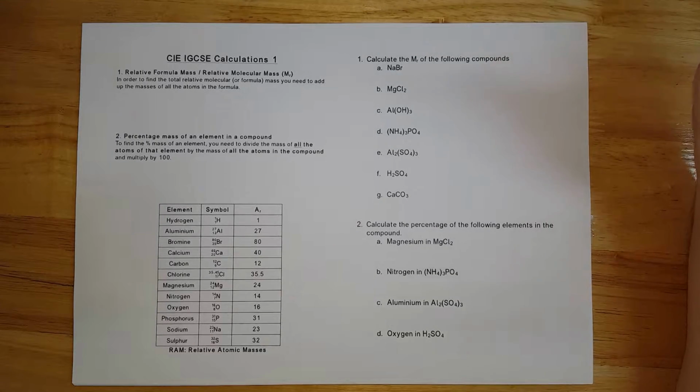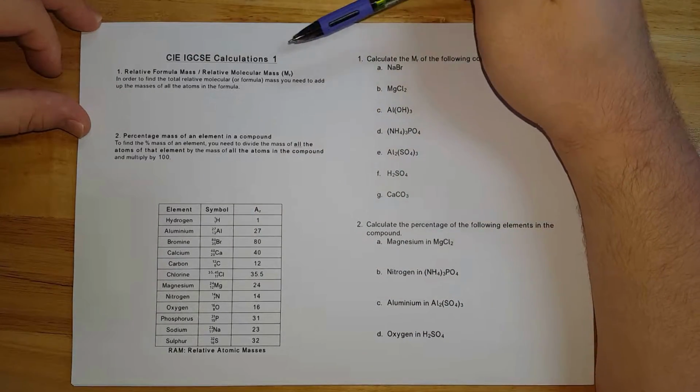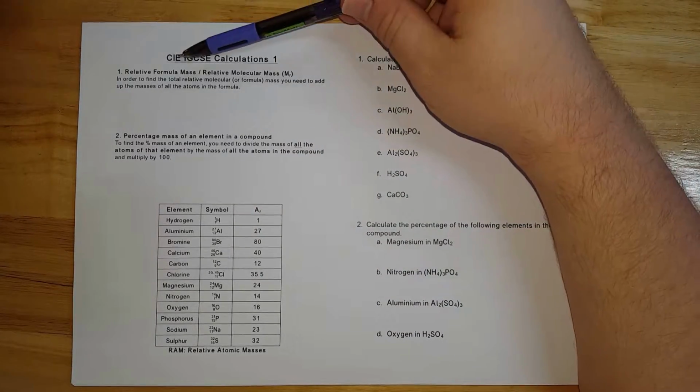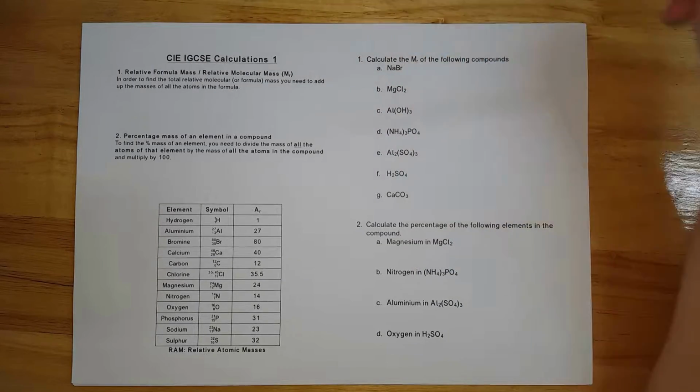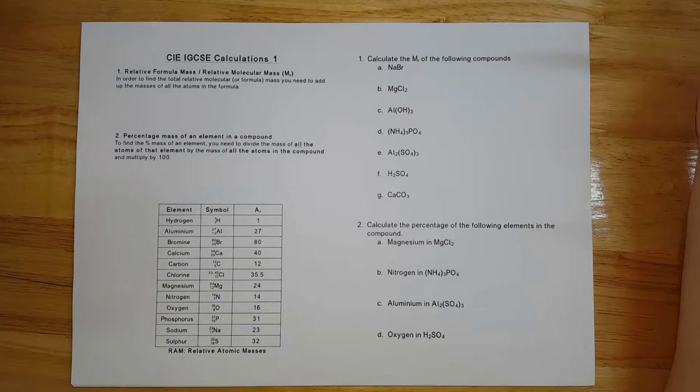Today we're going to be looking at calculations, very simple calculations. First of all, we're going to look at how to calculate the relative formula mass or the relative molecular mass, depending on whether it's an ionic compound or a molecule. And secondly, we're going to look at the percentage mass of an element in a compound.